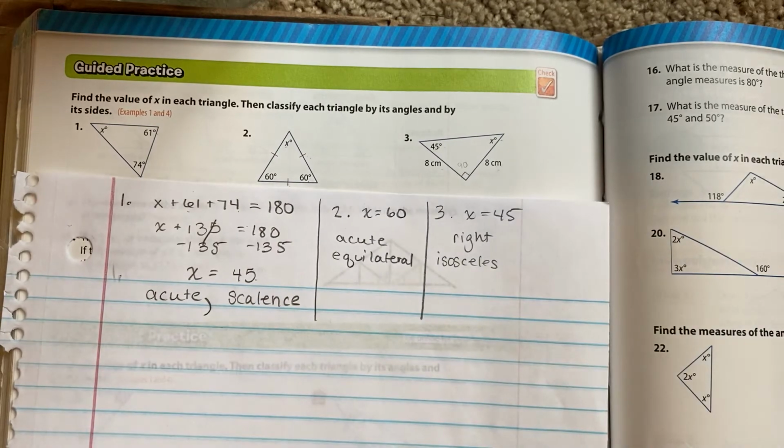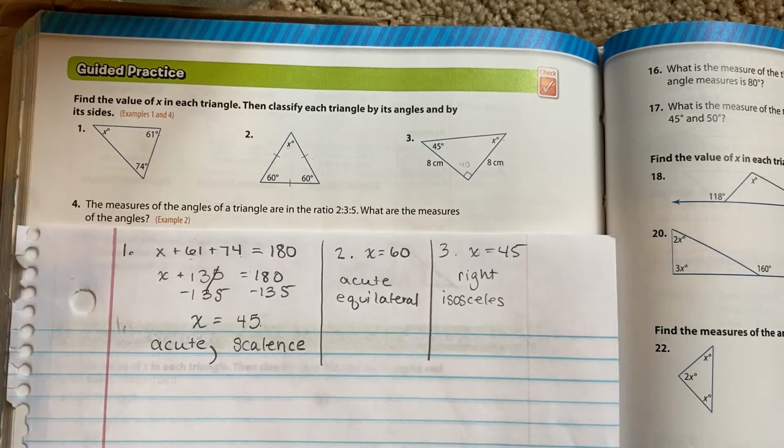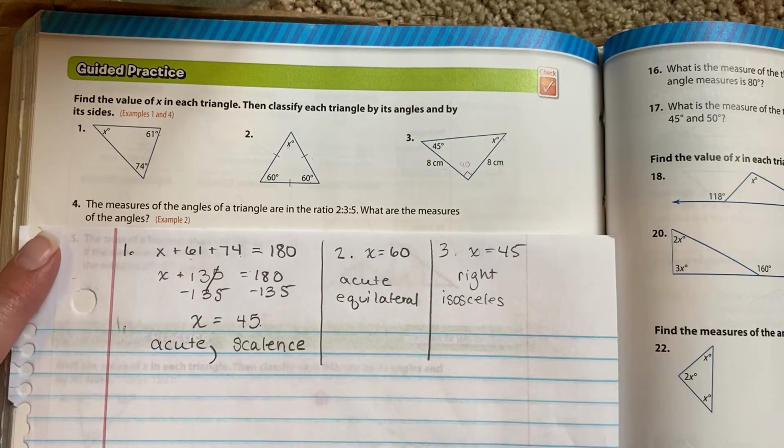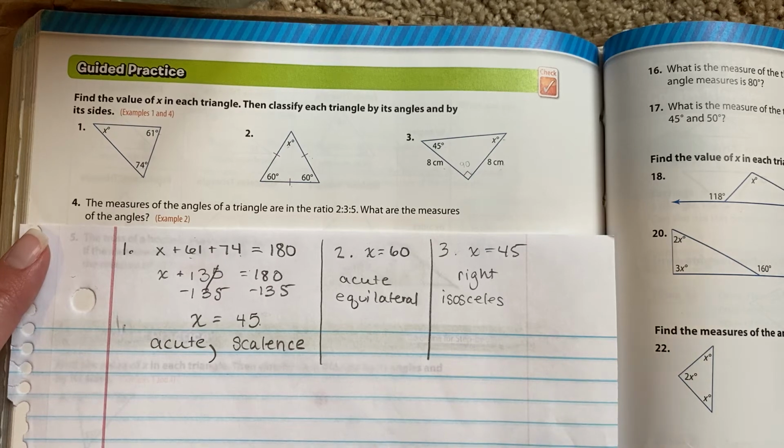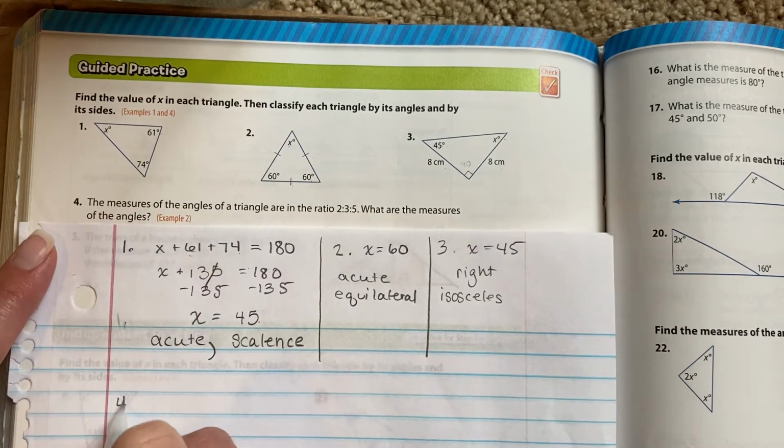All right, going on to number 4. Find the measure of the angles of a triangle that are in the ratio of 2 to 3 to 5. What are the measures of the angles? So you know there are 3 angles in every triangle, and we know that they have to add up to equal 180. So let's kind of start there.